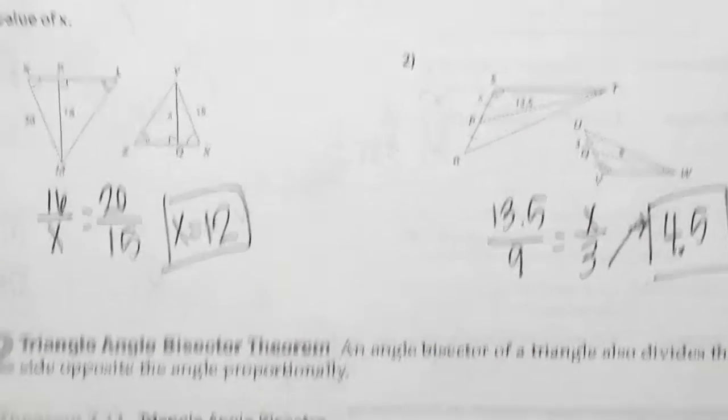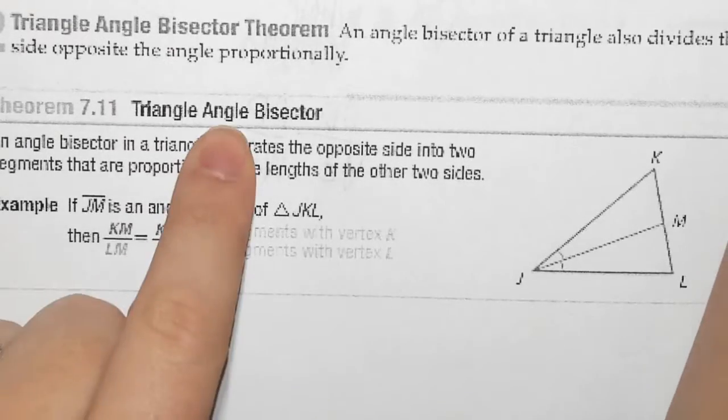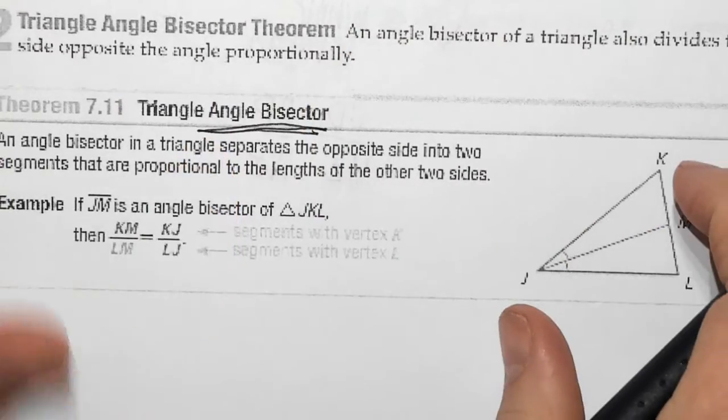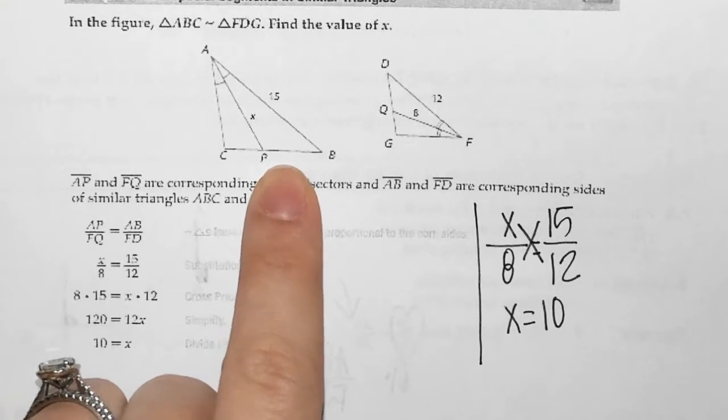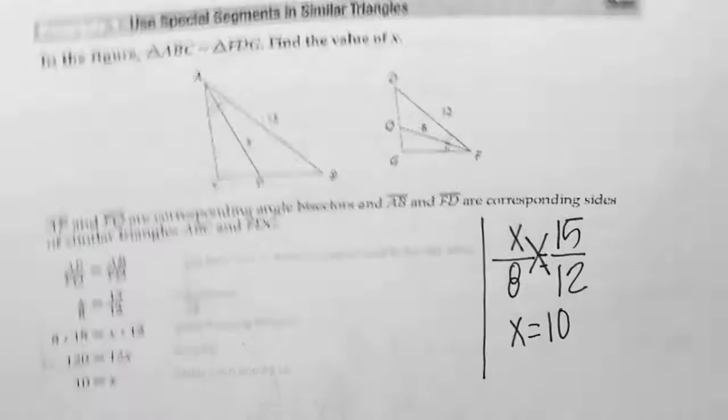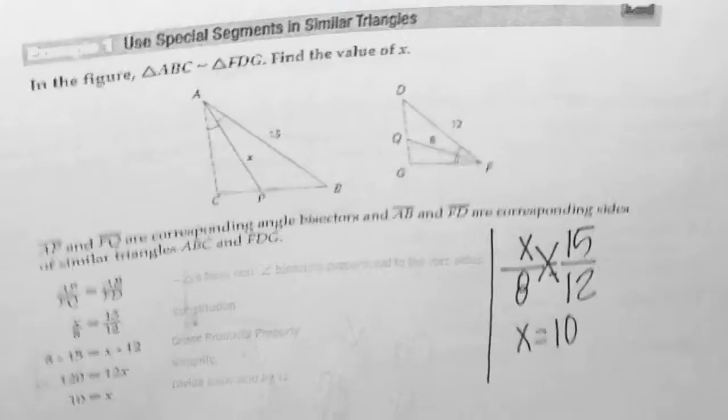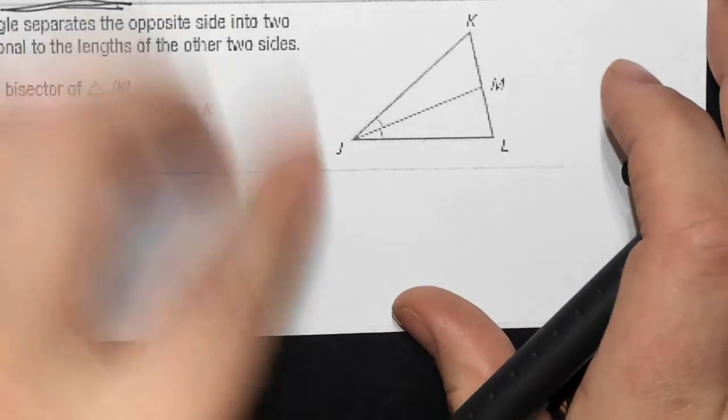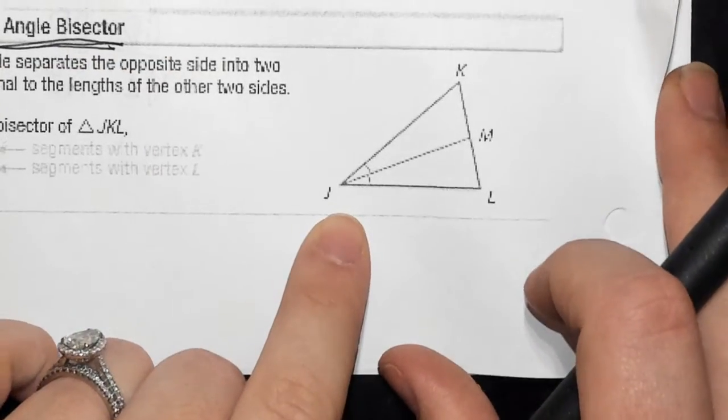Okay? There's one more theorem to tell you about, and it's using angle bisector. So here's the deal. We used angle bisector right here. But how many triangles were there? 2. There's 2 triangles, 2 separate ones. Okay? Well, in some scenarios, you're only going to have 1 triangle.